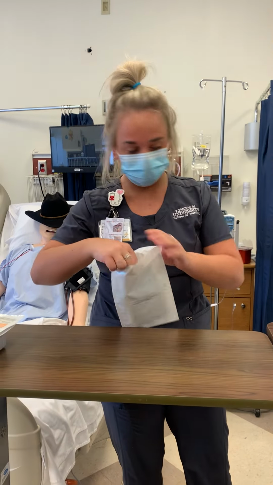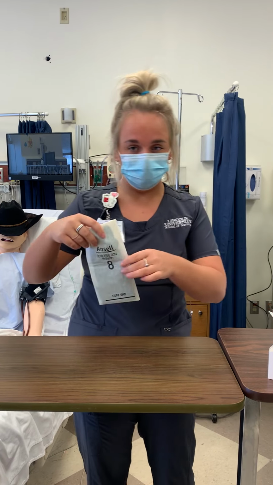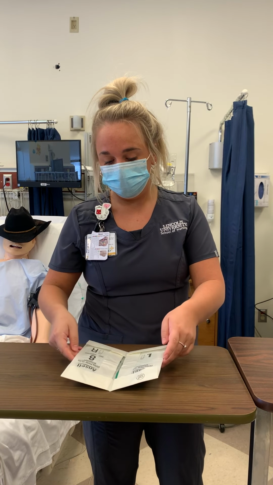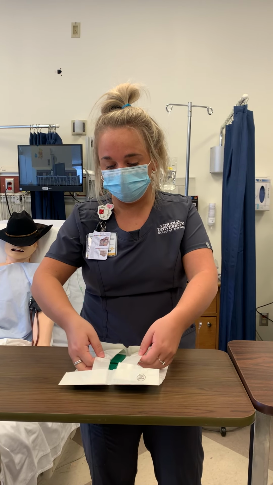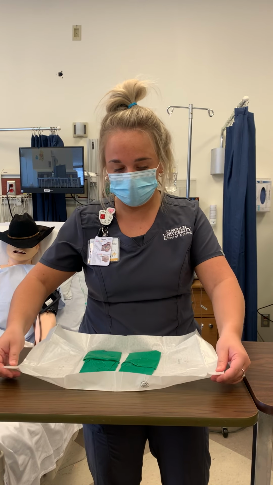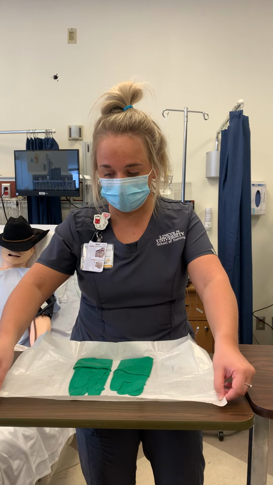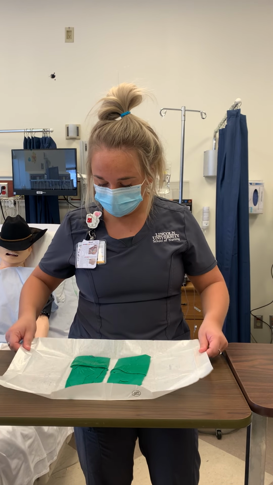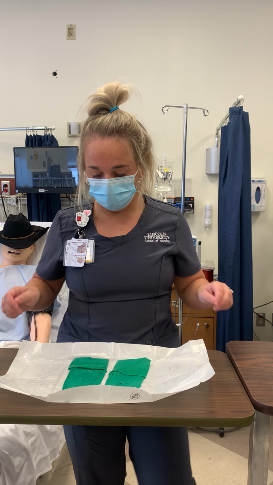Okay, now I can put on my sterile gloves. Making to stay in that 1-inch border. Okay.